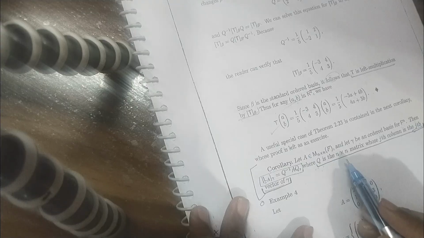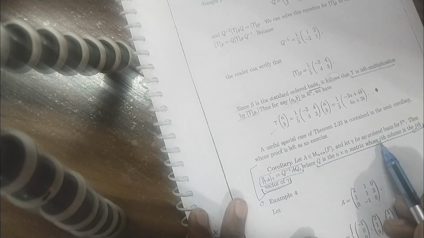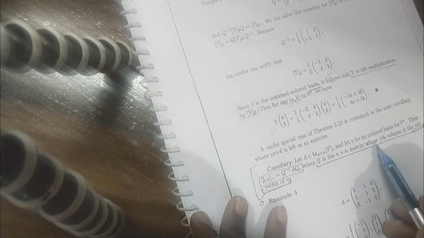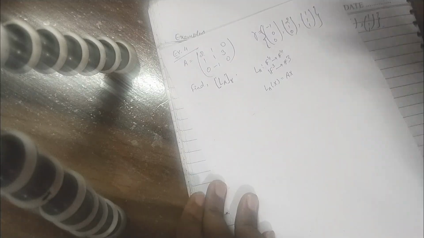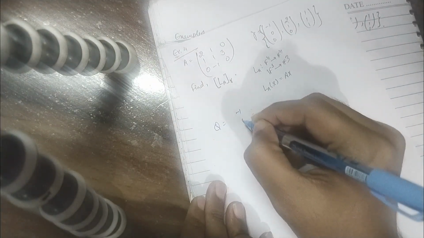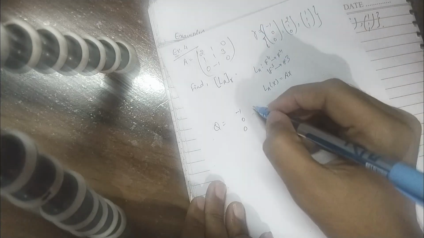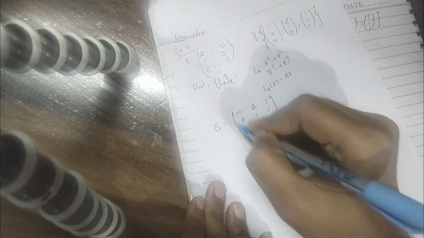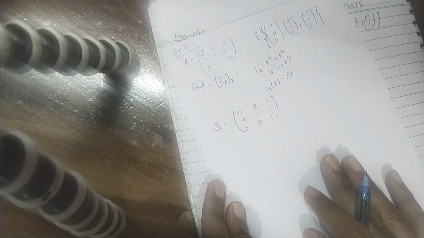If we are given exactly the basis gamma, then we can find the matrix Q by putting the jth vector of the basis as the jth column in the matrix. So the first vector in the basis will be the first column in the matrix. Second vector, second column. Third vector, third column. So this is the matrix Q.